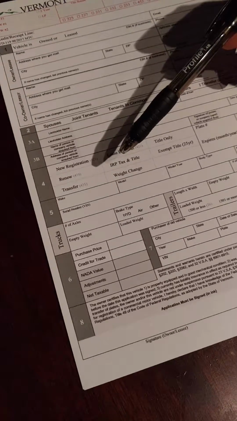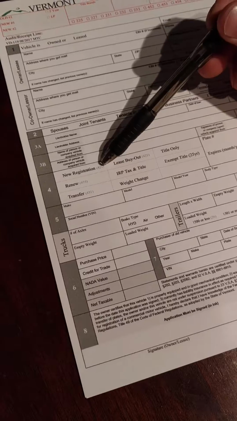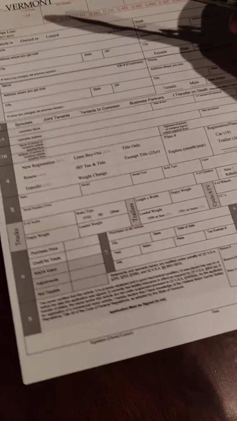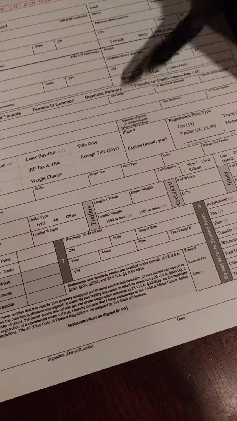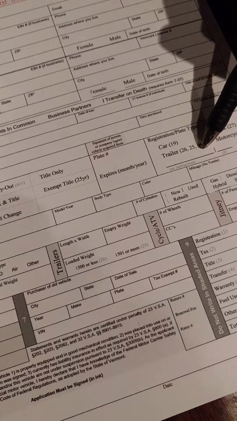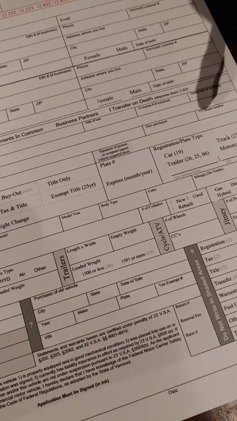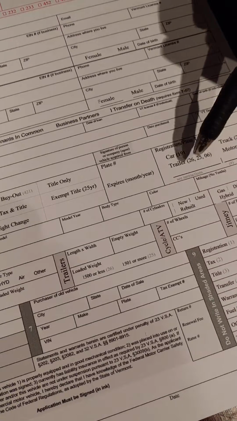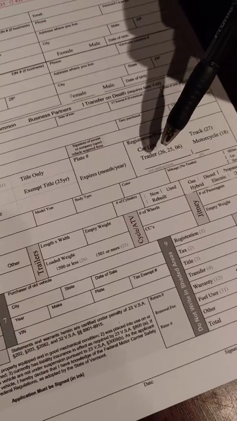and then you come down here to section 4, and in section 4, what you do is you put new registration because you're registering it new. Ignore the plate number and expires, ignore that. So then you come over to here, and it's going to ask you what kind of registration / plate type. What you do here is you go to other. You can't see other, but if you were on your computer, you'd be able to see it.